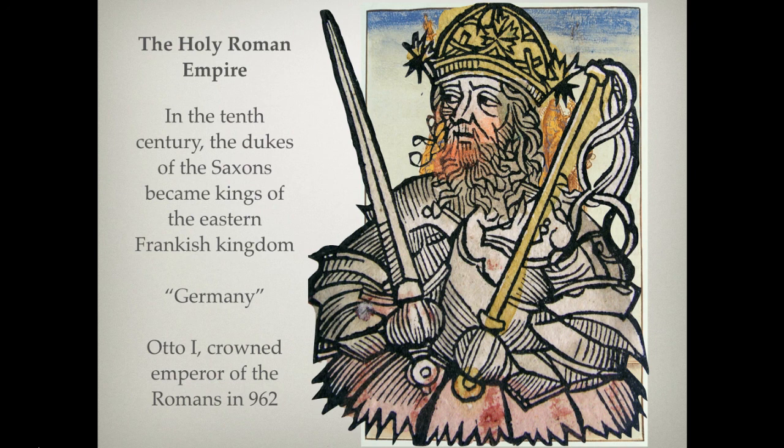Now, leaving England and France aside, we need to look at the Holy Roman Empire. Remember that the Carolingian Empire disintegrated, collapsed, and that western portion becomes France as we know it. But the eastern portion of the Frankish kingdom ends up becoming a proto-Germany. It's not Germany. There's no centralized Germany, but we are going to see a German language, a German dialect, a German medieval culture begin to emerge in this Eastern Frankish kingdom.